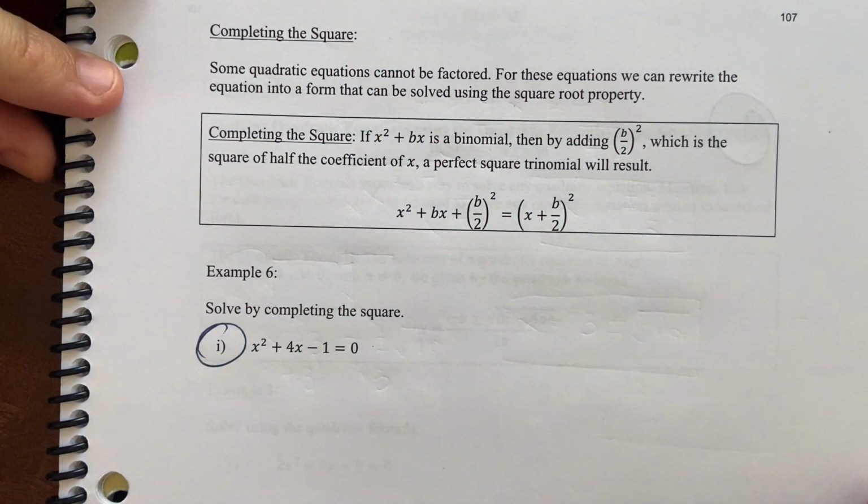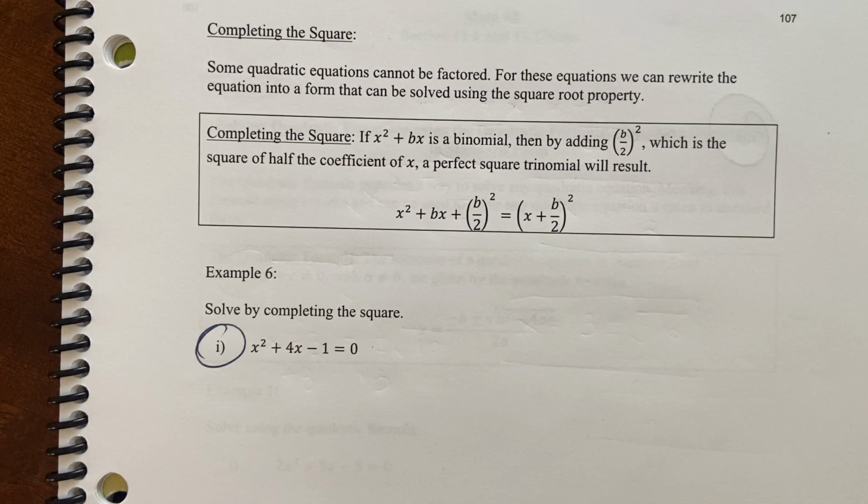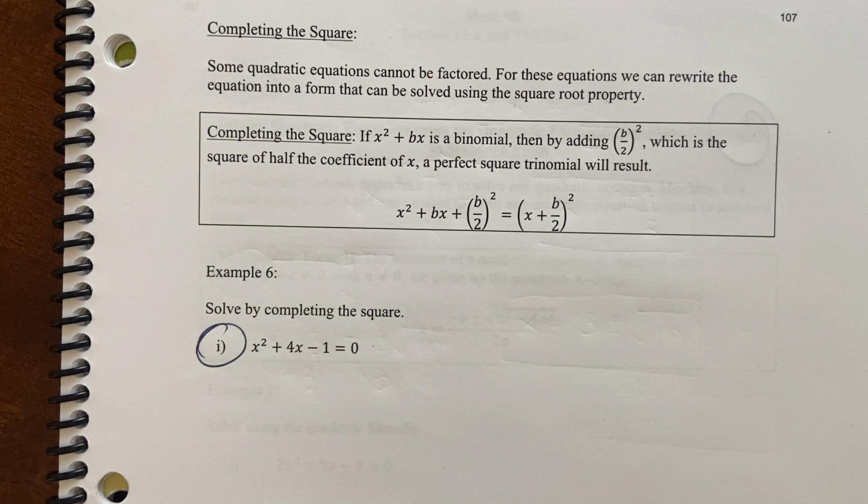Okay, on to completing the square. This can be a little challenging at first. Not always will you have a square root present, or will you have something squared present to take a square root of. So in those cases, you'll need to do what's called completing the square, so that you do form something squared, and then therefore you can take the square root and solve by that square root property.